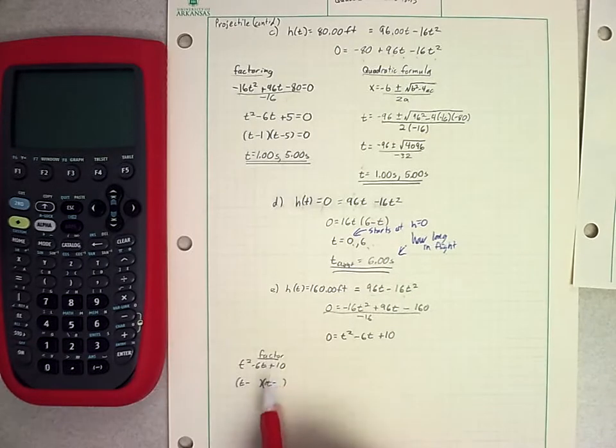If I'm going to factor it, I know it has to be, since I've got a coefficient of 1 now, t and t. Since this is positive and the middle is negative, those are going to be minus both factors. And so I need factors of 10 that add together to get 6. There's really not any. So it turns out I can't do this.